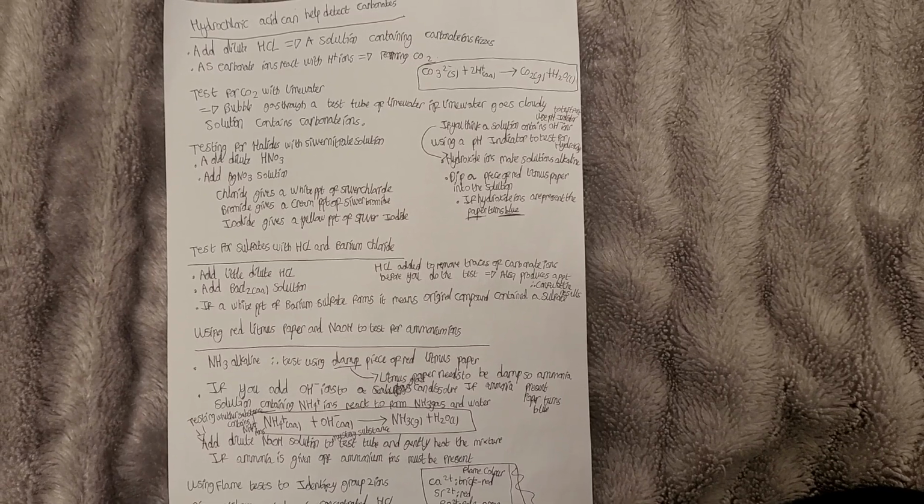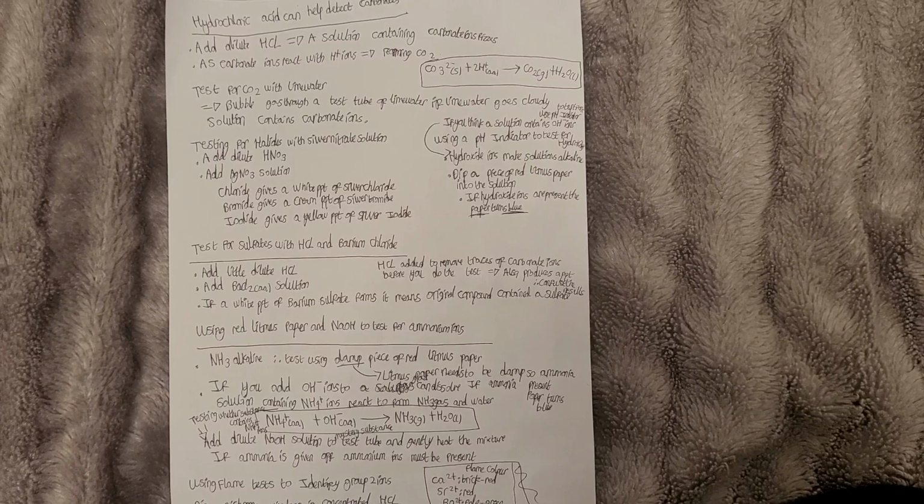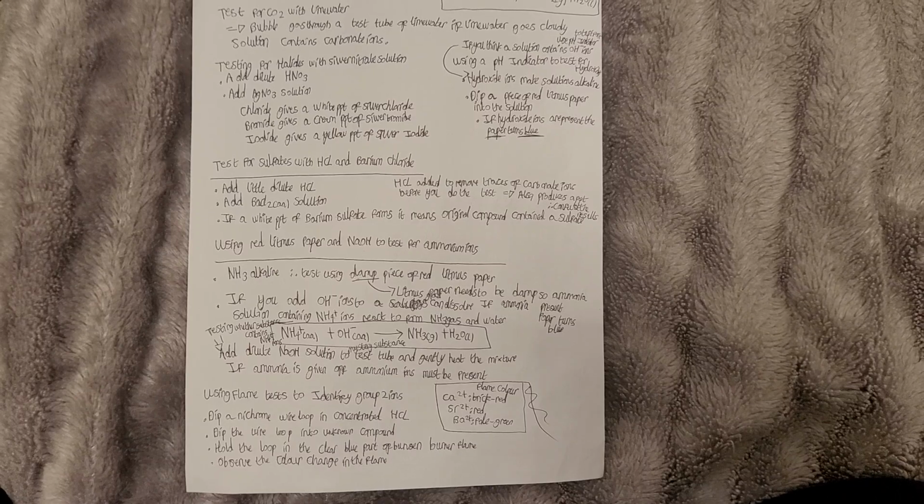Hydrochloric acid, why do we add it? It's to remove traces of carbonate ions before you do the test, as these also produce a precipitate, therefore confusing the results.